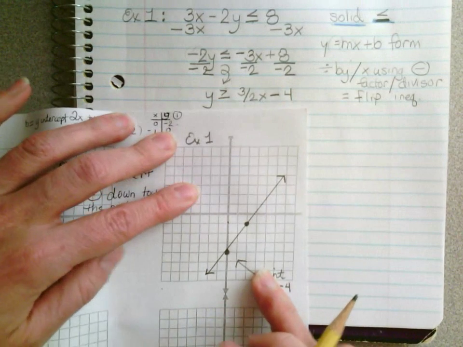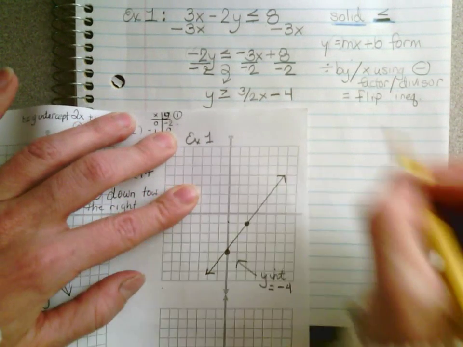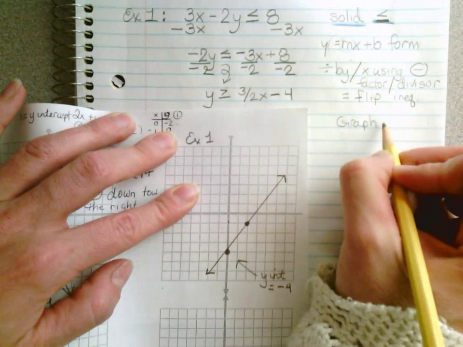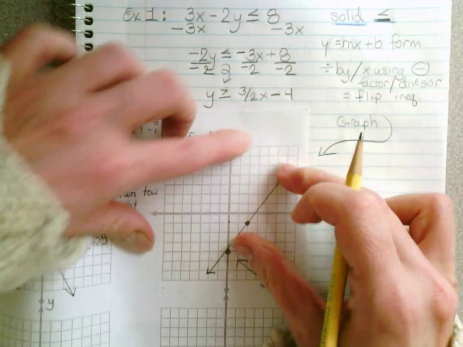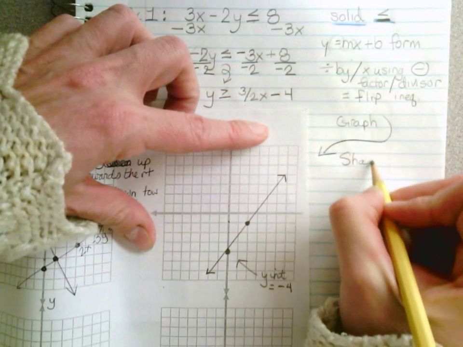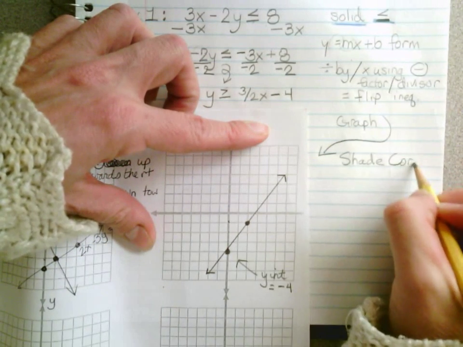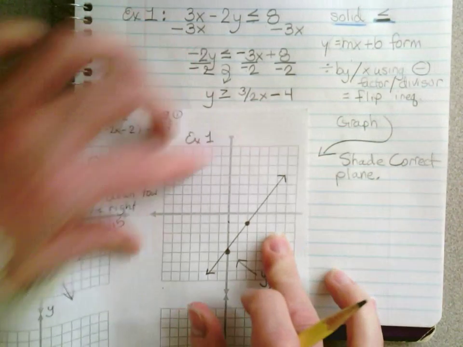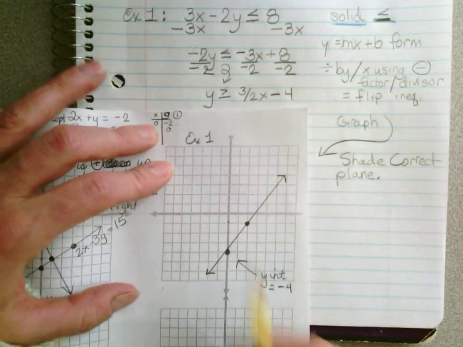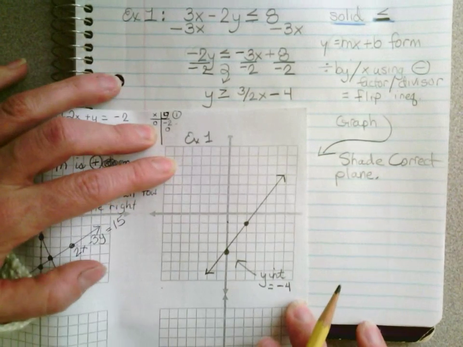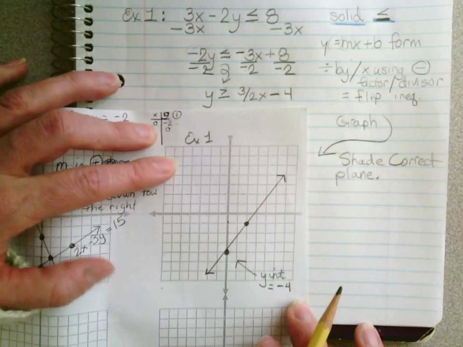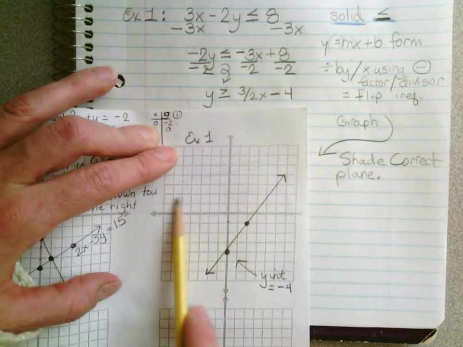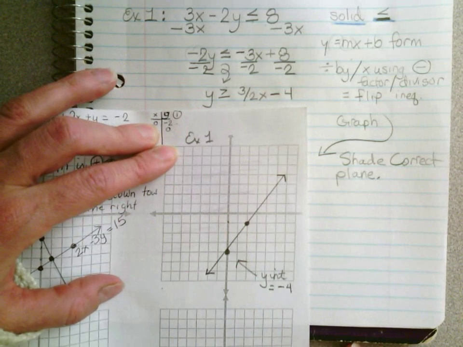Okay? We graphed it. The final step after you have graphed it is to shade the correct plane or area, I heard somebody say. Beautiful. So which side do we shade? Now you all might be thinking, well, it says y is greater than or equal to, so I should probably just go ahead and shade this, and you probably are going to be right some of the time maybe.